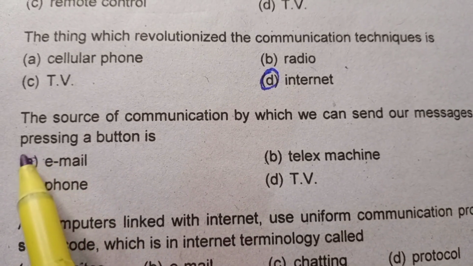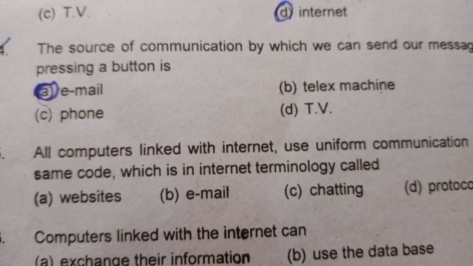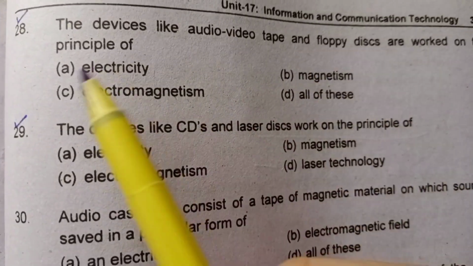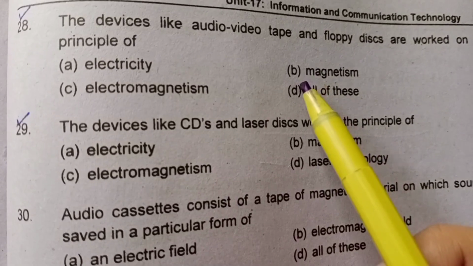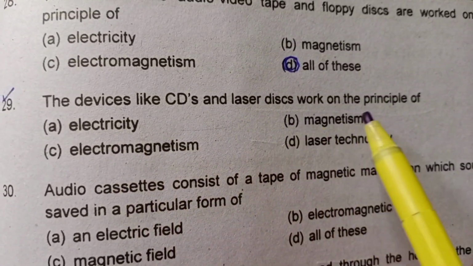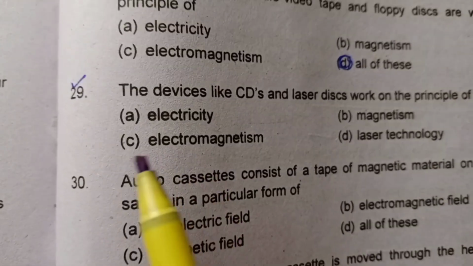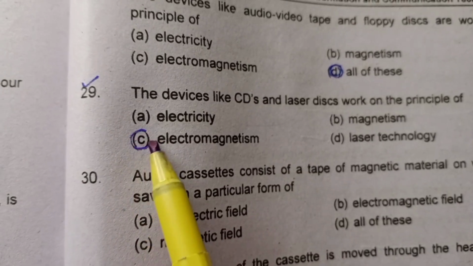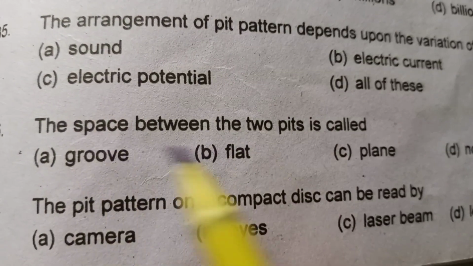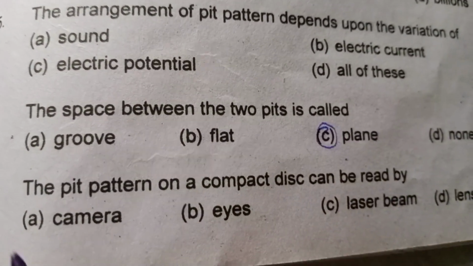In the first MCQ, the first option is correct, option A. So next we have the devices like audio, videotape and floppy disks work on the principle of electricity, magnetism, electromagnetism, or all of this. So all of this. Next we have the devices like CDs and laser disks work on the principle of electricity, magnetism, electromagnetism, or laser technology. So option C is the correct, electromagnetism. And next we have the space between two pits is called groove, flat, plane, or none. So option C is the correct, plane.